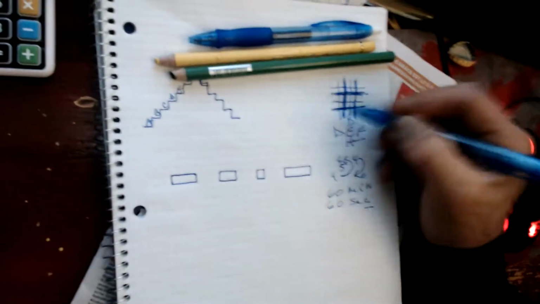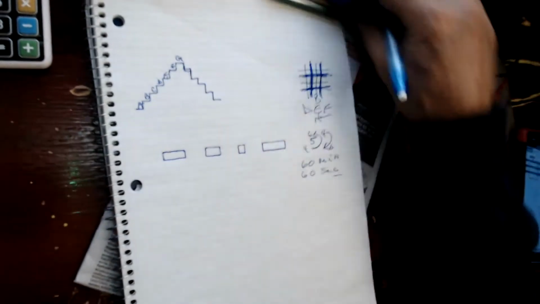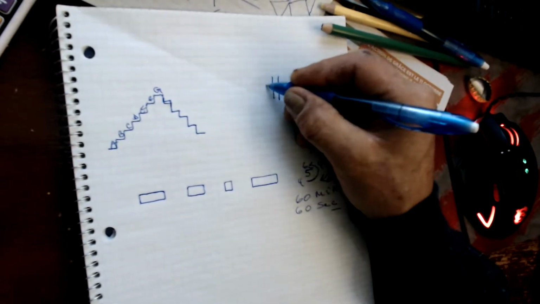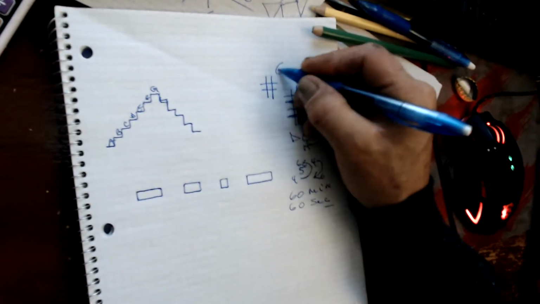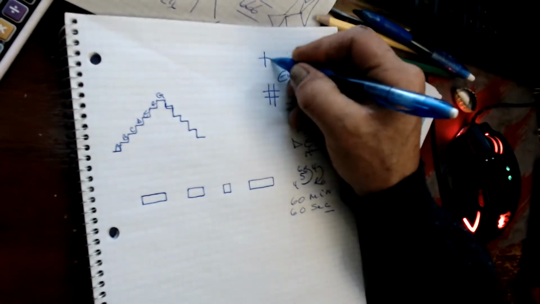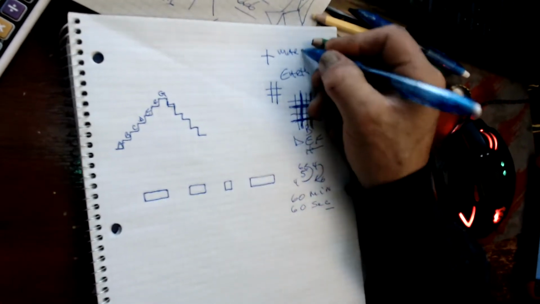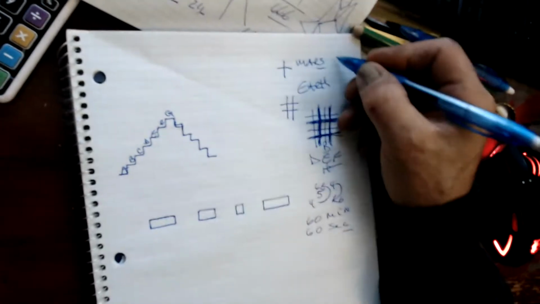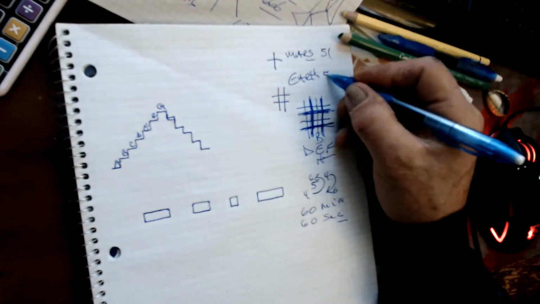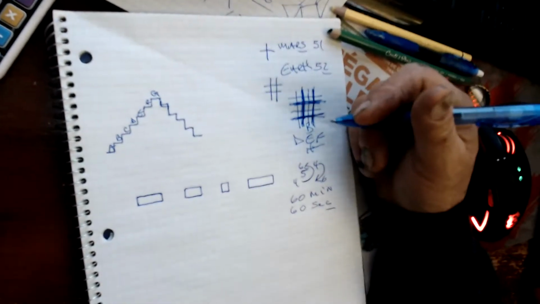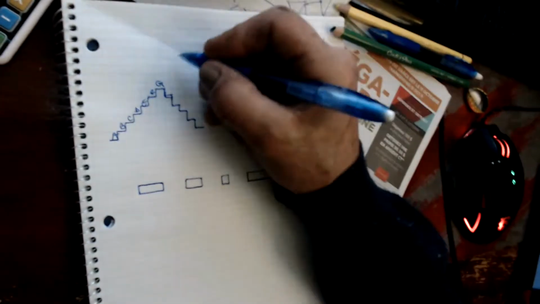And what this is... actually, I should have just done this easier. This is Earth. Okay. This is Mars. Okay. How do I get that? Mars is number 51. Earth is number 52. And I showed in the video, and I will show you how I come to the 7th gate.